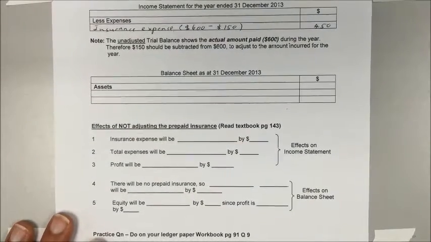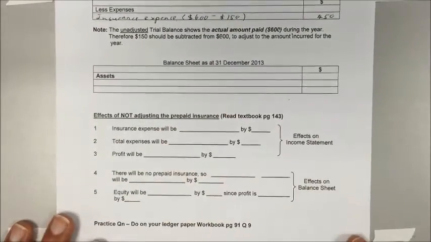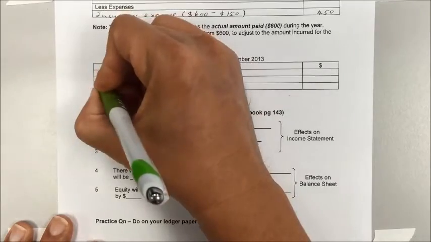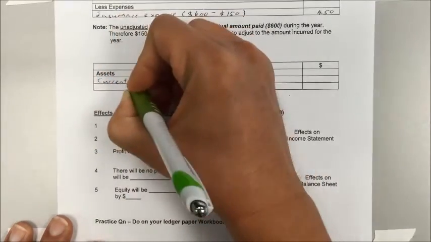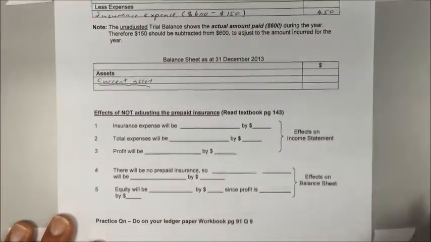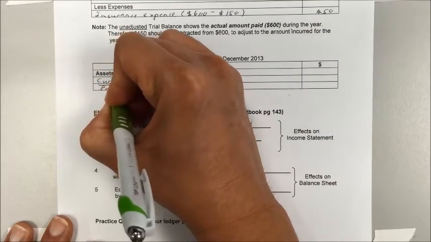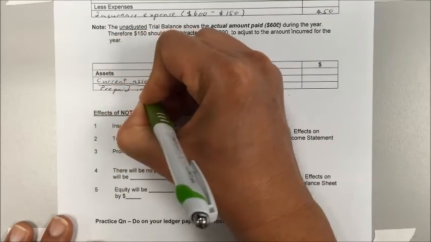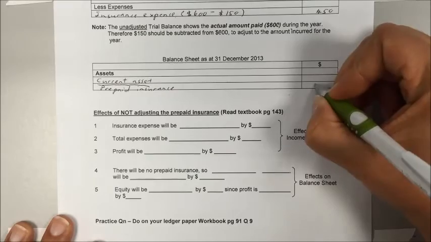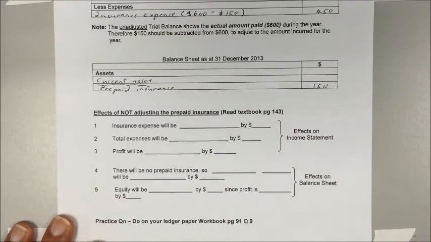Now, how about the balance sheet? For the balance sheet as at 31st December 2013, you know that you now have under current asset, because prepaid insurance is a current asset, you have prepaid insurance. This is for the year 2013. So how much is the prepaid insurance? It will be $150. Now these are before the reversal entries have been done in the year 2014. So do not be confused.